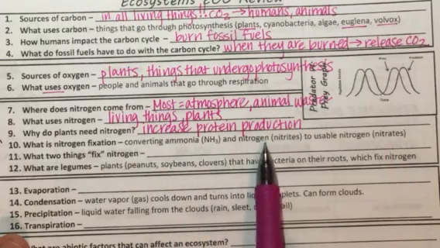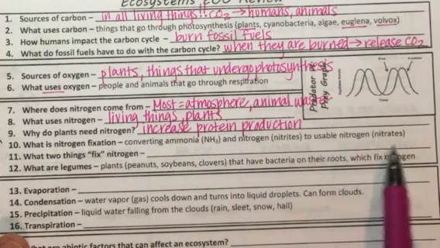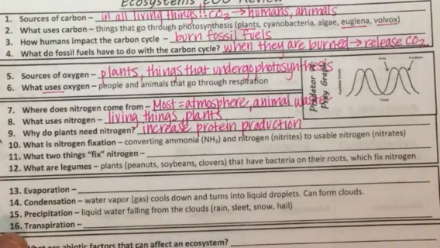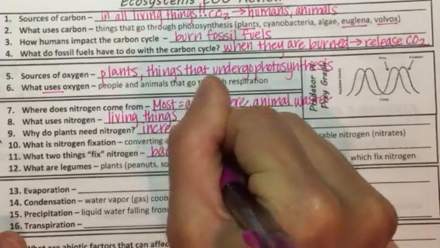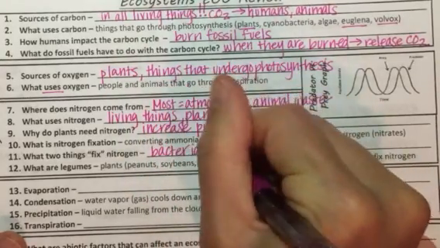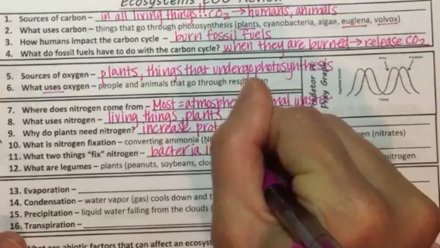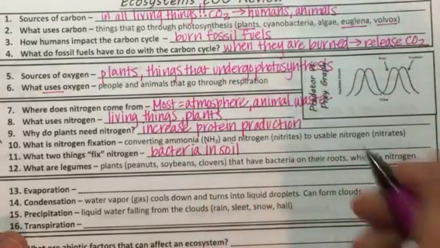So ammonia and nitrites are changed into nitrates, which plants can use. Okay, so in our diagram that we saw, bacteria in the soil was doing nitrogen fixation.